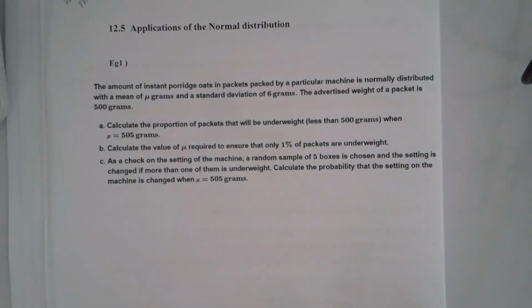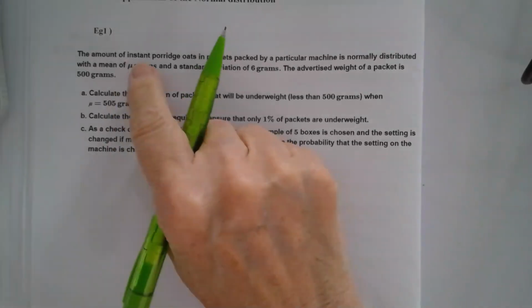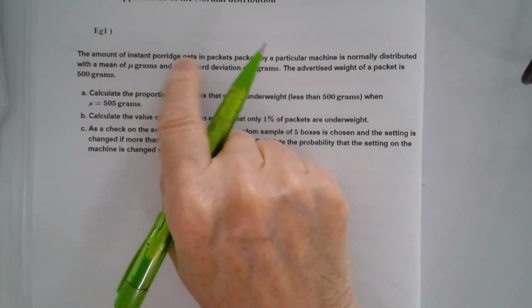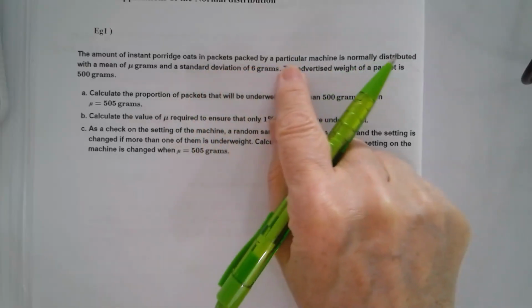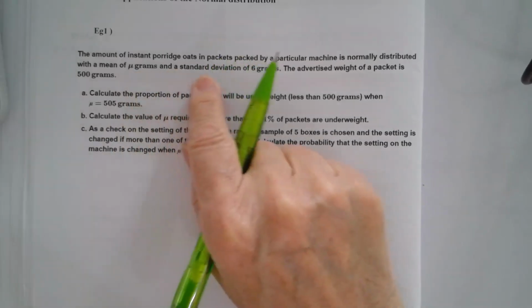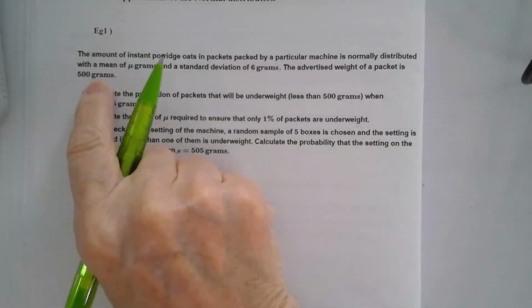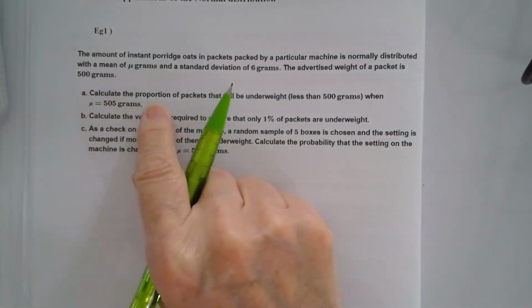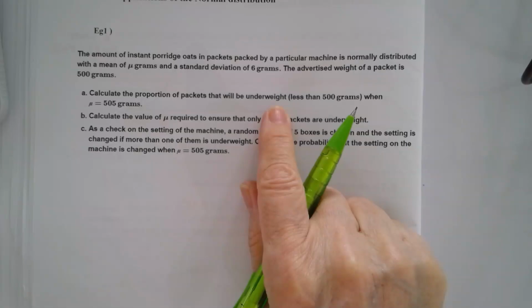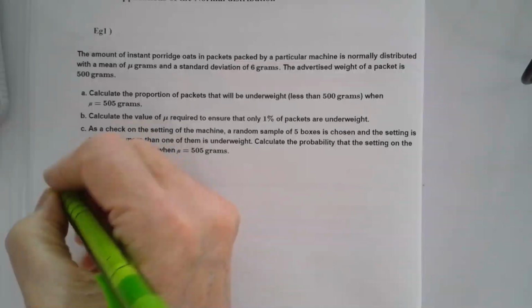So we're doing applications, and it says the amount of instant porridge oats, I don't know what those have to be together, in packets packed by a particular machine is normally distributed with a mean of mu grams and a standard deviation of 6 grams. The advertised weight of the packet is 500 grams. Calculate the proportion of packets that will be underweight, less than 500 grams, when mu is 500 grams.